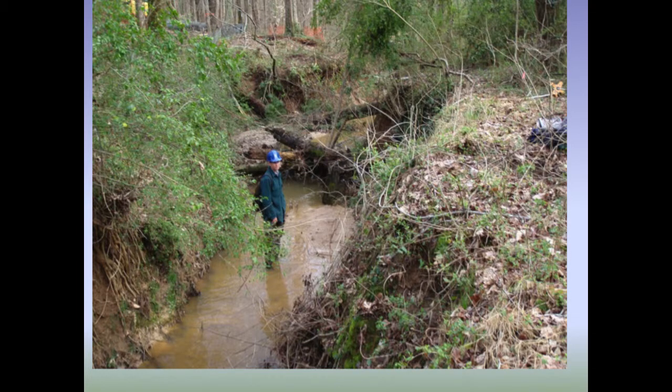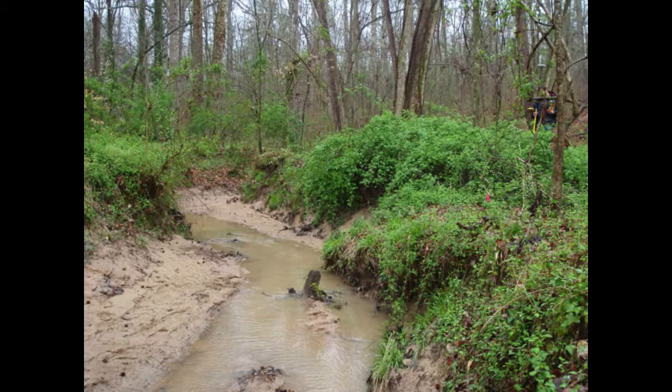This is Jonathan Bills, who's sitting right back in the corner here, standing in the upper reaches of our restoration project. You can look at the bank heights here and see how incised it is. So this is a system with little connection to the floodplain. As we move downstream, the level of incision decreases a little bit, and the banks are not quite as deep, and there's a little bit more connection with the floodplain, but it's aggrading.